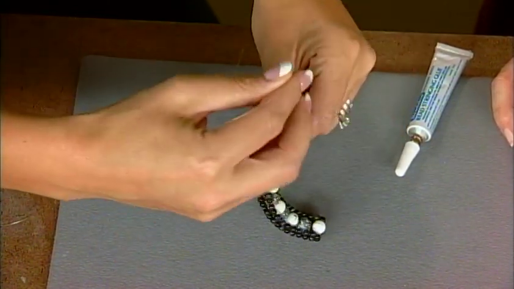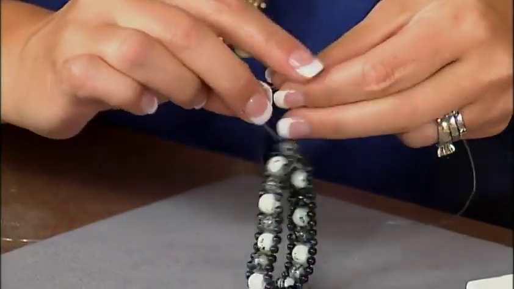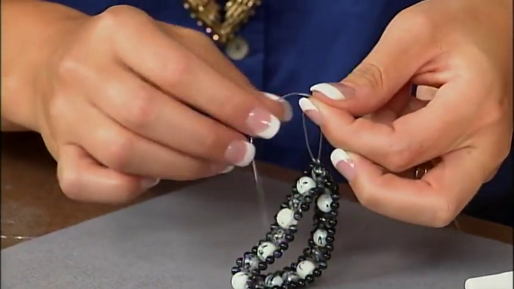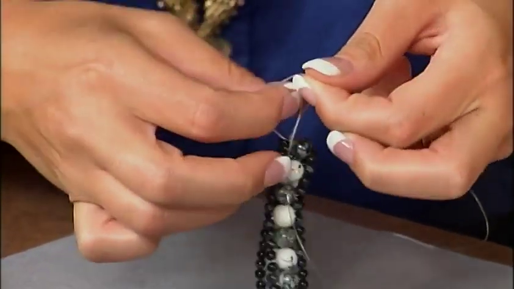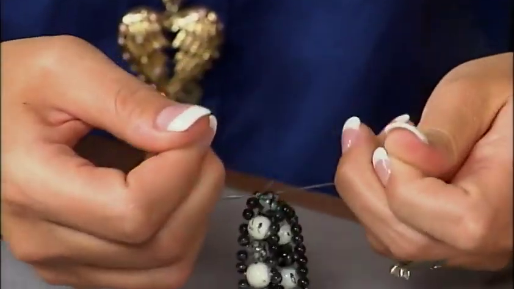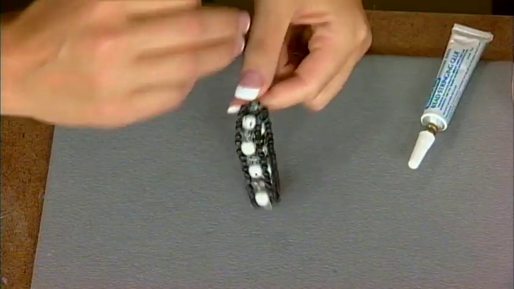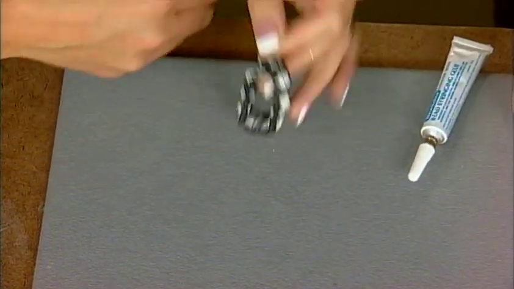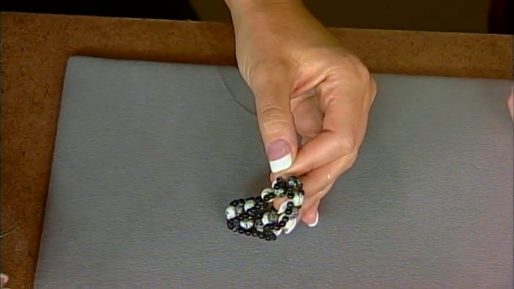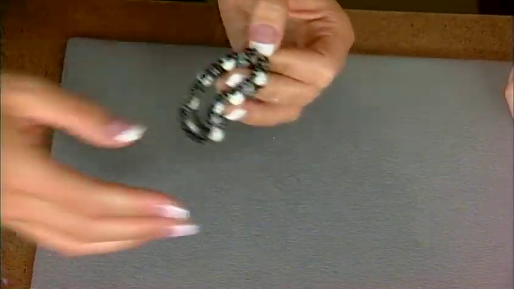Cement, just to keep it closed. And your knot is going to be hidden in the bracelet. You really can't see it. Especially when you're using beads with slightly larger holes, sometimes you can even nestle that inside the closest bead, which is great. Okay, so then I'll just do a little bit of glue and tie off.